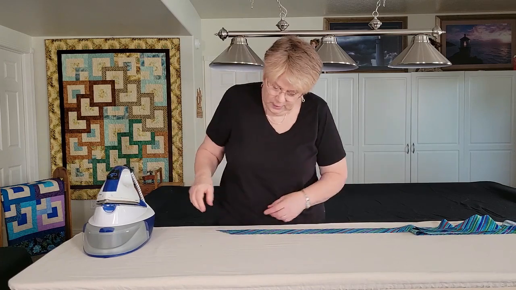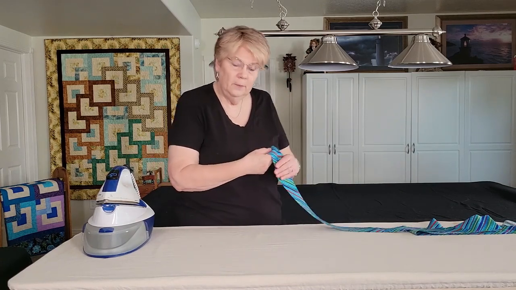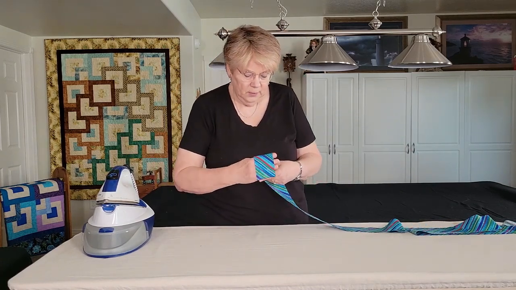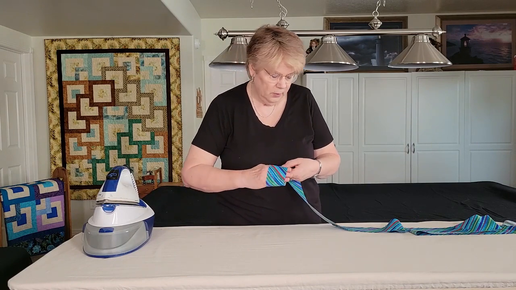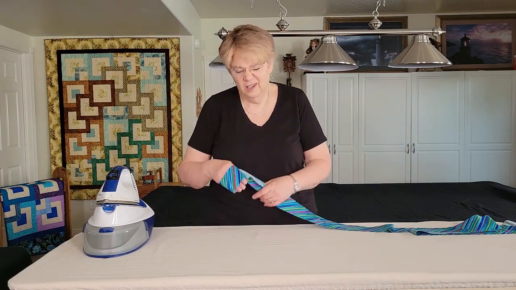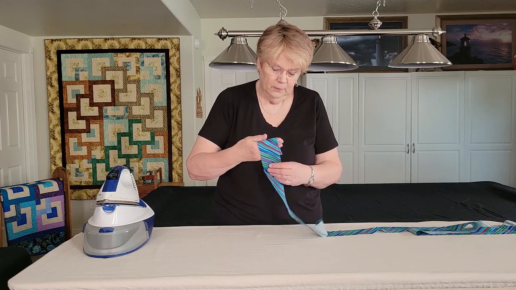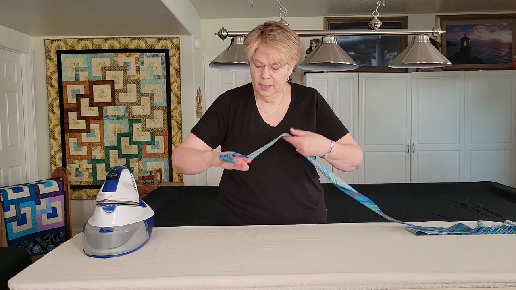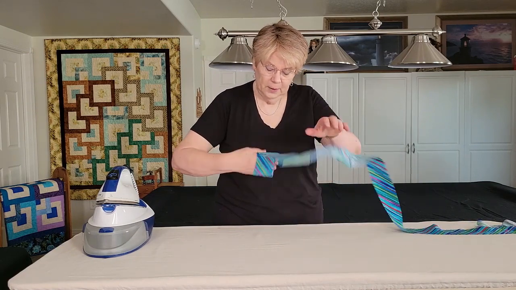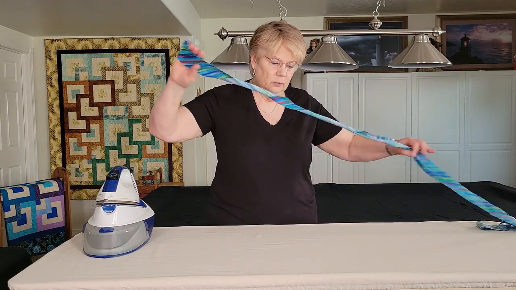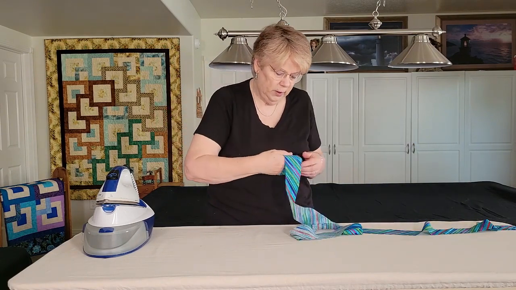Okay, and then I like to go ahead and wind up my binding because it's easy to save that way. If you just put it in a crinkly mess, then you have to iron the whole thing again. So what I do is I just put it on my hand and just start wrapping, and you'll notice that it begins to twist.